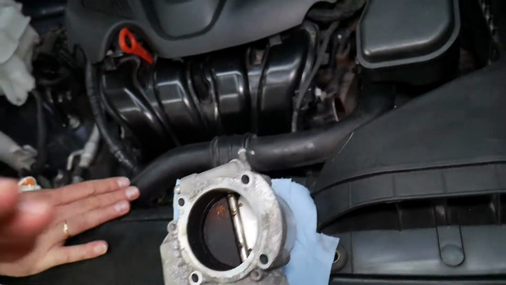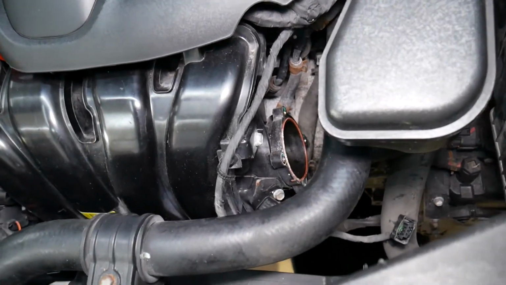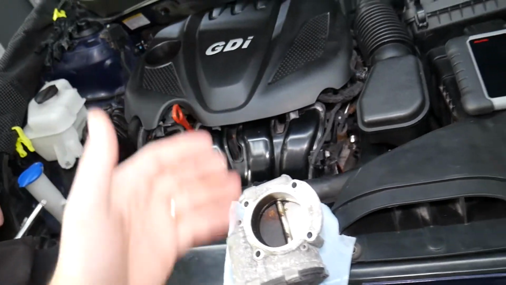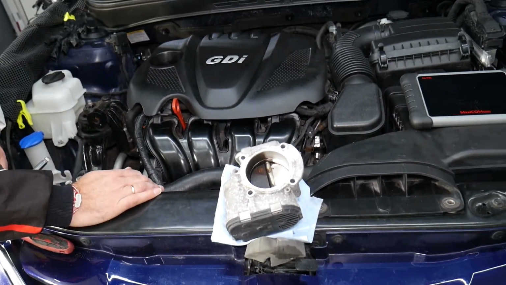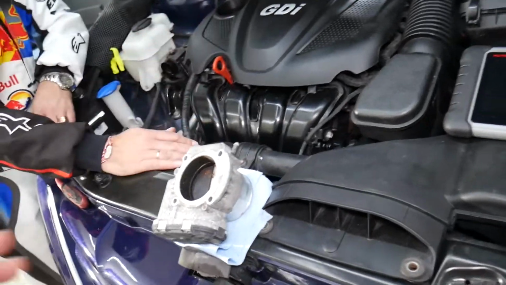Now if you need to remove or replace the throttle body, we have the video on the channel and it explains what else you need to replace and what else you need to do, because if you don't do it the right way you can damage your engine. But it's practically simple, guys, you just need to follow a few steps. What else can cause that?